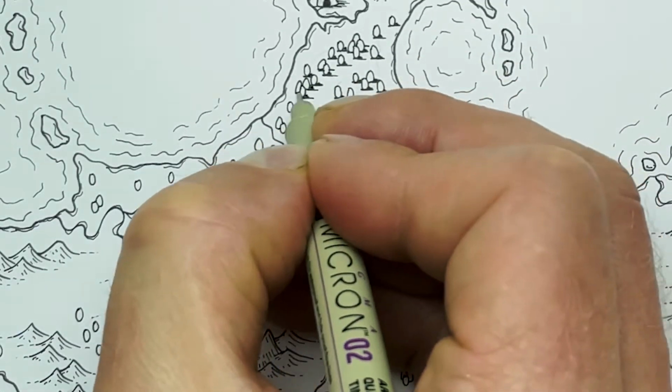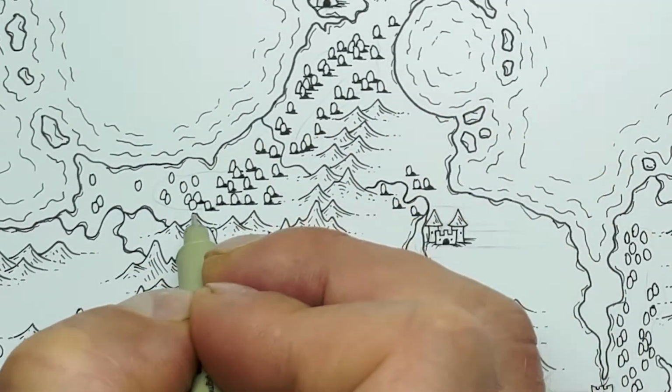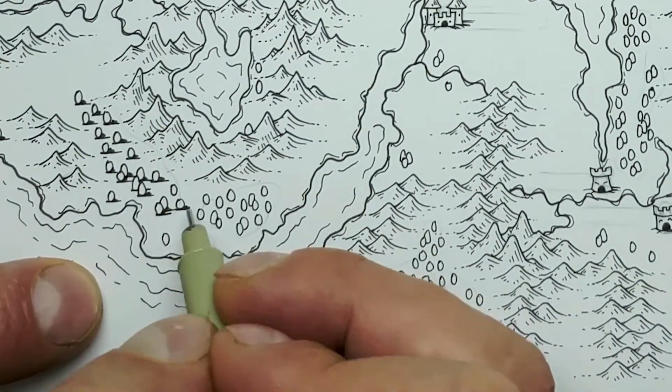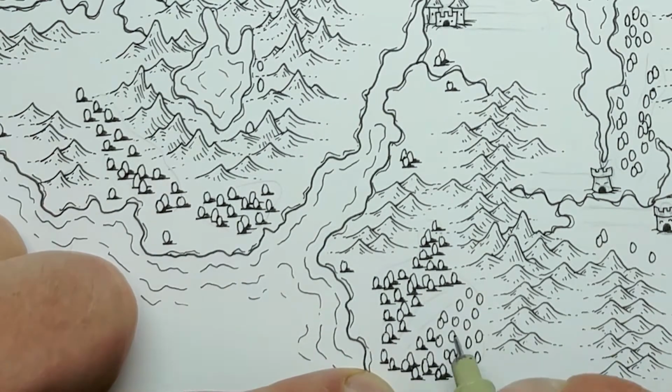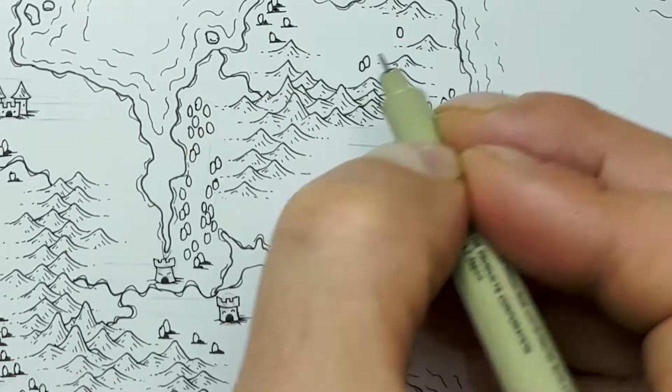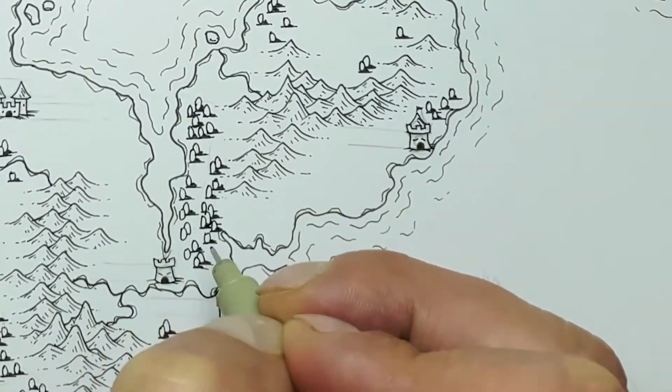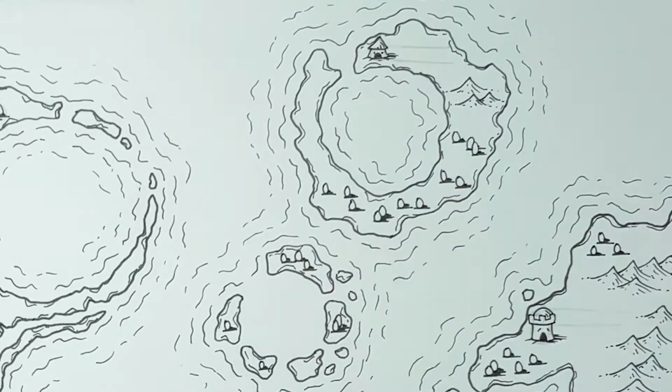Now remember, let's talk about what these trees represent. They don't represent every single tree on the landmass. They represent forests. So where we've got a load together, that's a big dense forest, and we're going to try and give that a name. Where we've got a few just knocking about, that's little copses of woodland. So let's blitz on through and do the whole thing, and it will look a bit like this.